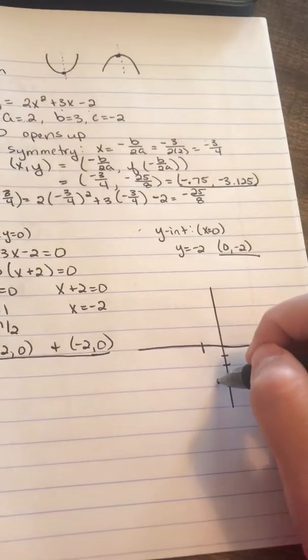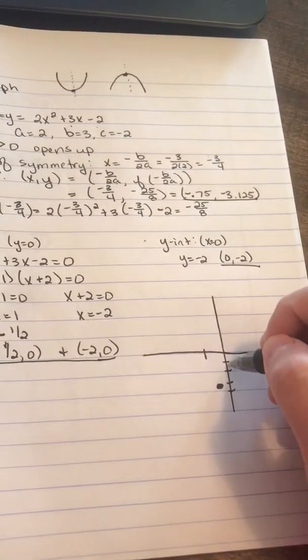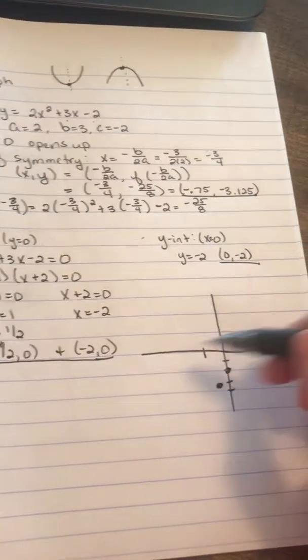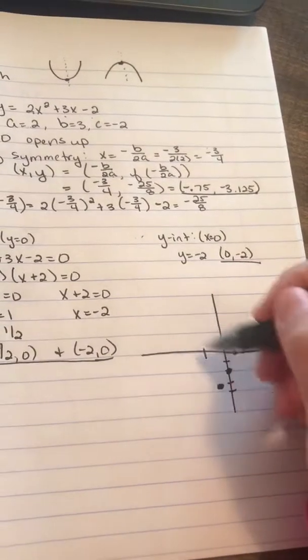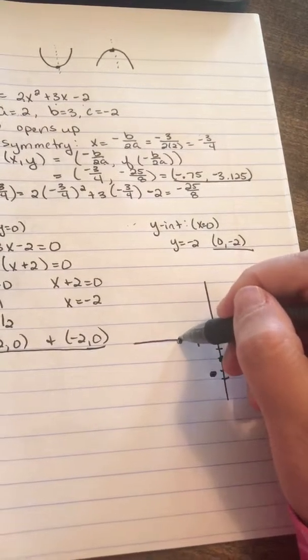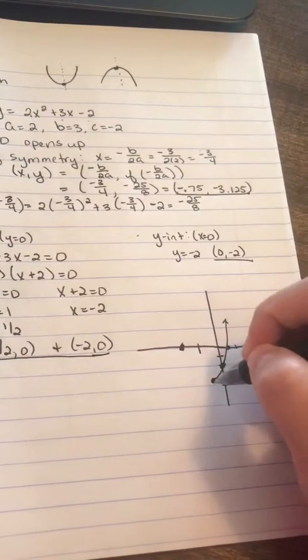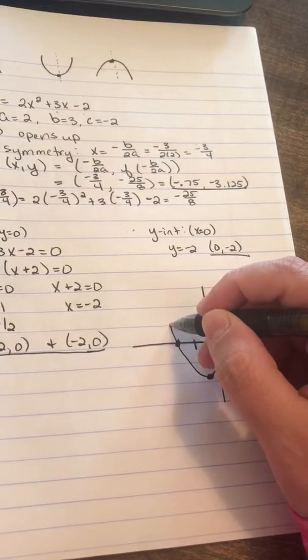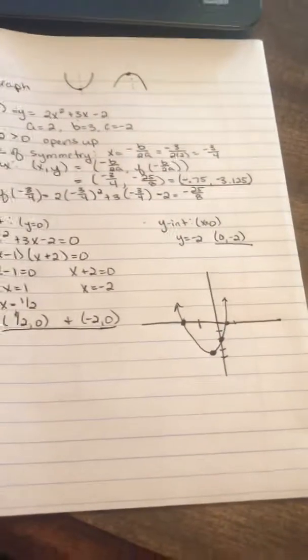I might scoot it over a little bit more, but that's okay. The y-intercept is negative 2, so 1, 2 is here. The x-intercept is a half. There's 1, there's a half, and negative 2. And then you draw what's supposed to look like a parabola, but mine usually turns into V's or something. But it's supposed to look like a parabola, like a U.